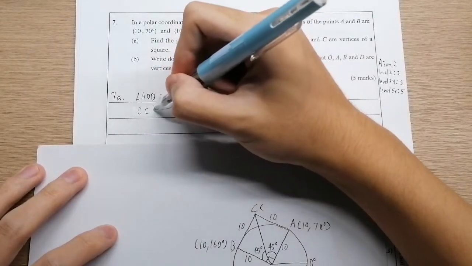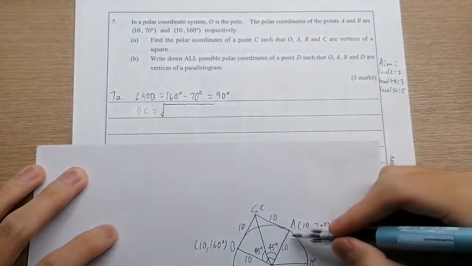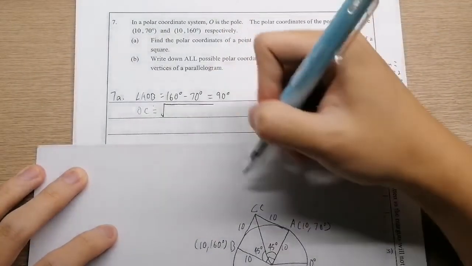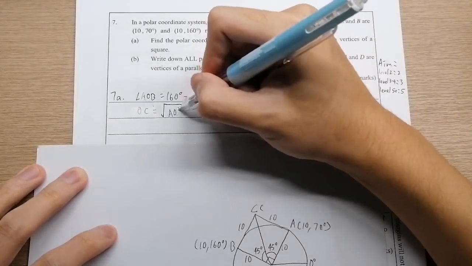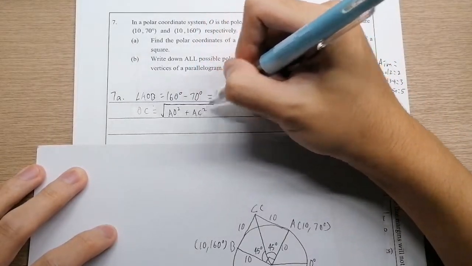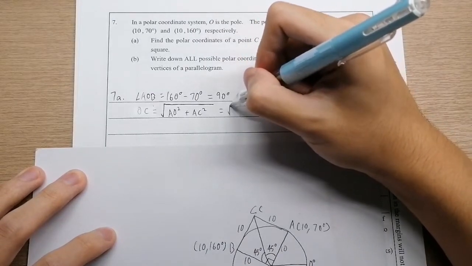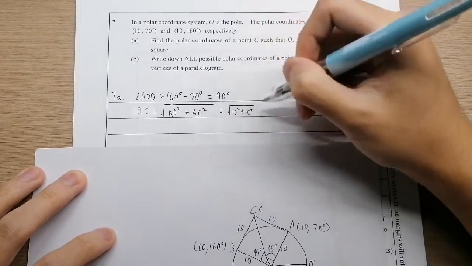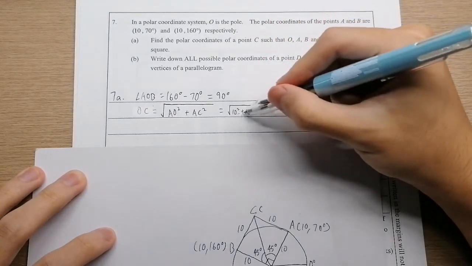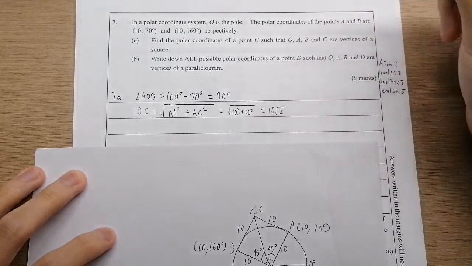So we first find OC, and OC is equal to the square root of AO squared plus AC squared, which is the square root of 10 squared plus 10 squared, which means 2 times 10 squared, so it's just 10 root 2.